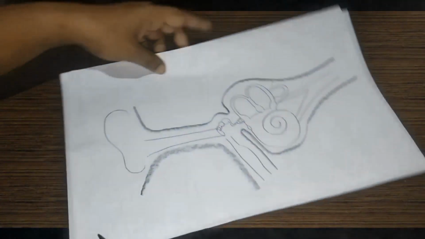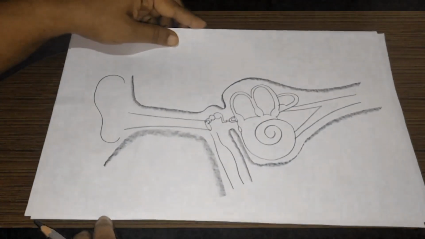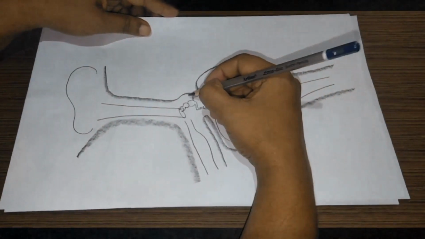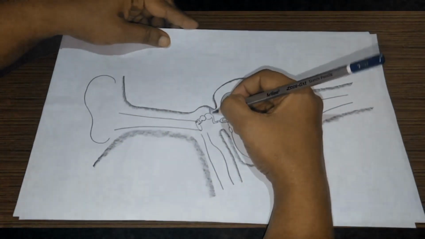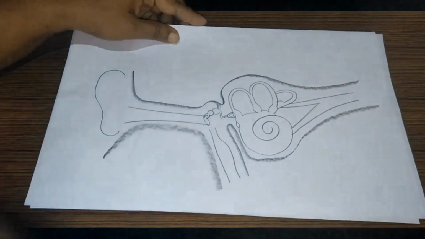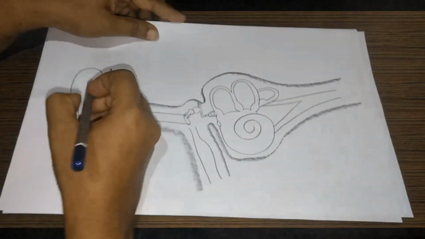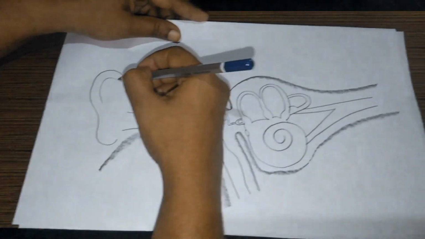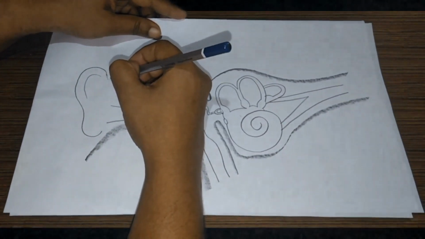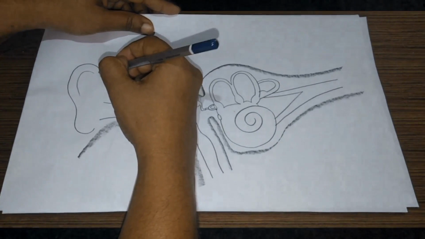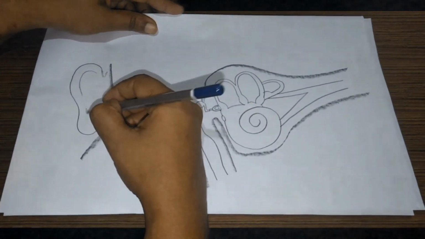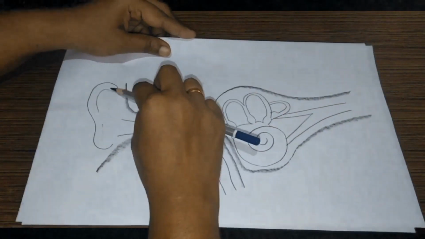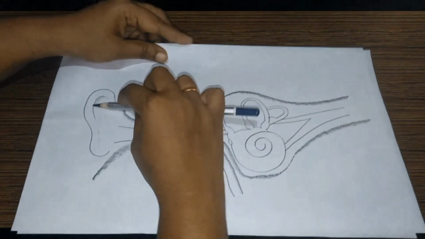Okay. So this shaded part is our bone. Now you can connect this structure with certain ligaments. The bones are connected with the ligaments. Now we can modify the pinna by giving it as a double line like this. Here also some shading in order to make the folds.